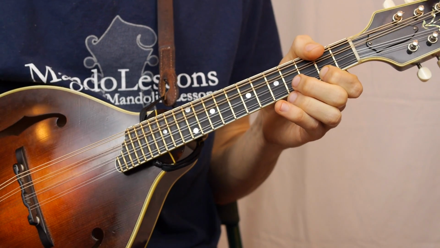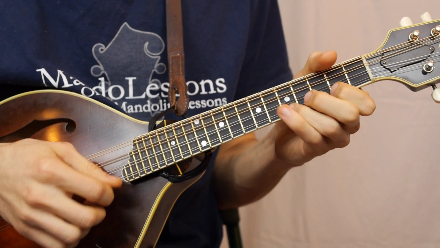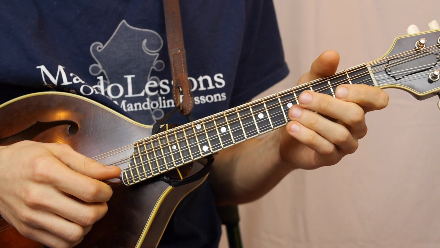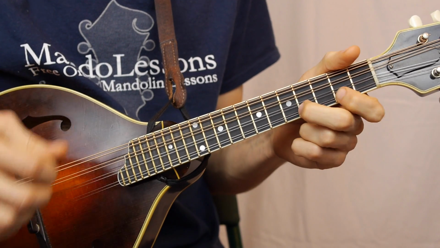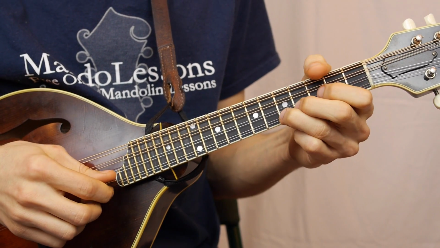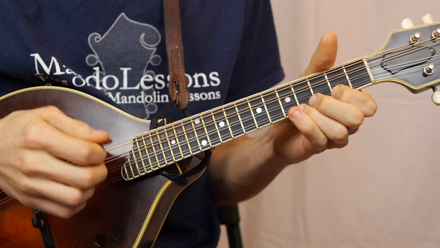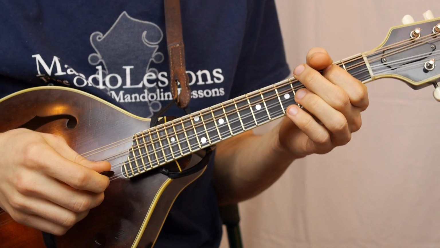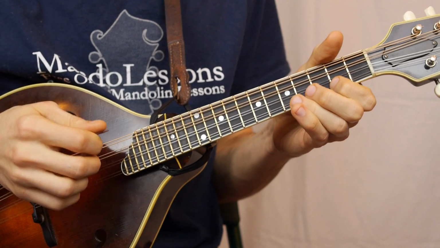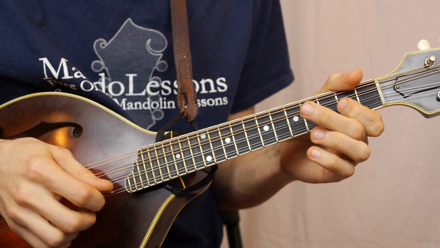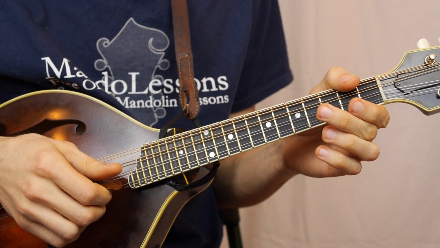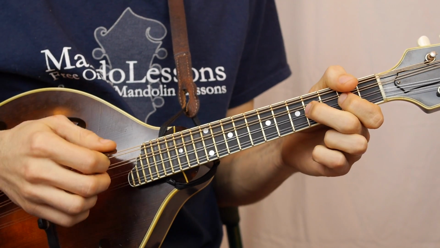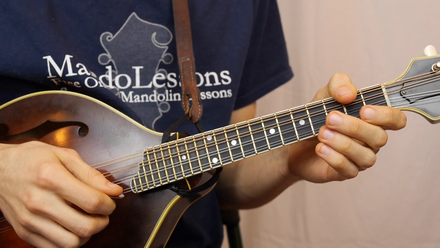And the last phrase to finish off the B section. Let's try that again. It's got a couple pickup notes. 2 and 4 on the E string. Downbeat is on the 5th fret. And again. Two more times. One more time.